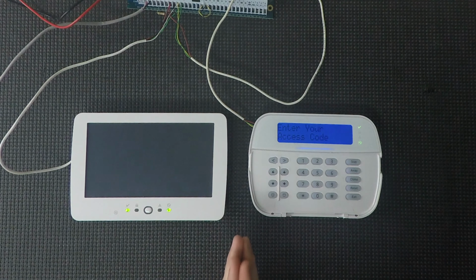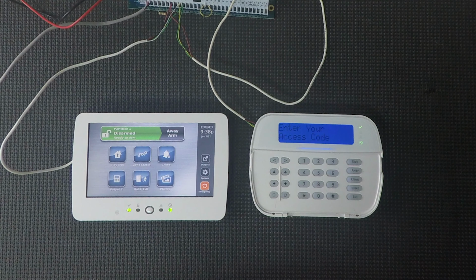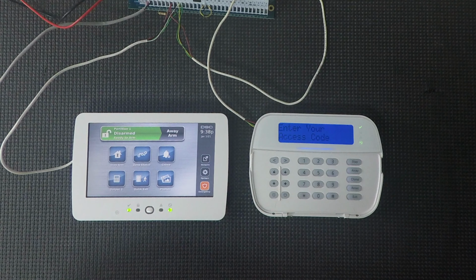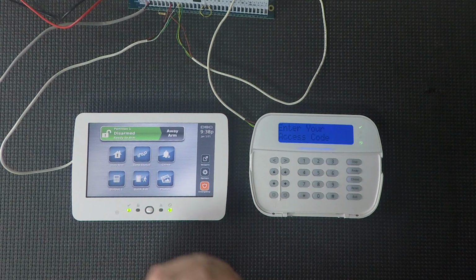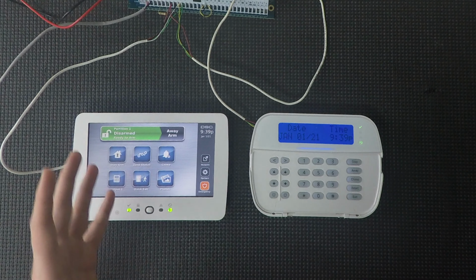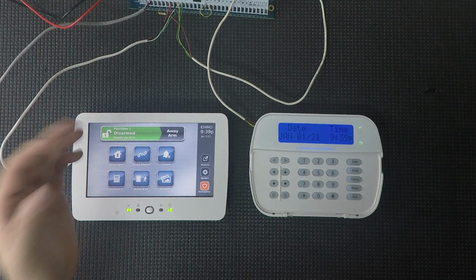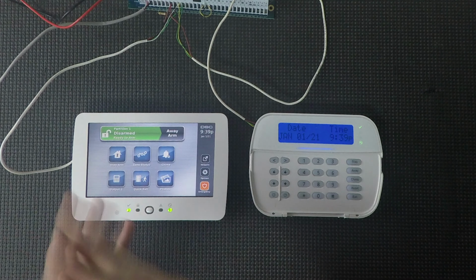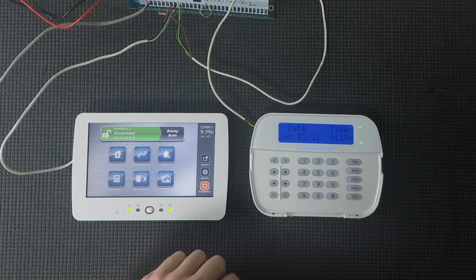However, as I mentioned, I brought the touchscreen just so I could show you guys how much simpler it is to use these than it is to add those extra steps in your LCD UI. On the touchscreen, by default, it is going to be looking at whatever partition you have it assigned to. By default, that's going to be partition 1, which usually works out. Usually partition 1 is the main area that the users are going to be at. And on the touchscreen, you can see up here at the top it says partition 1.